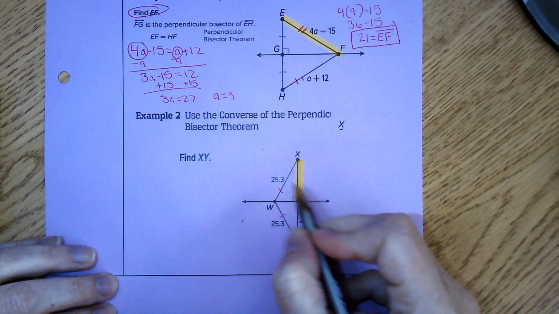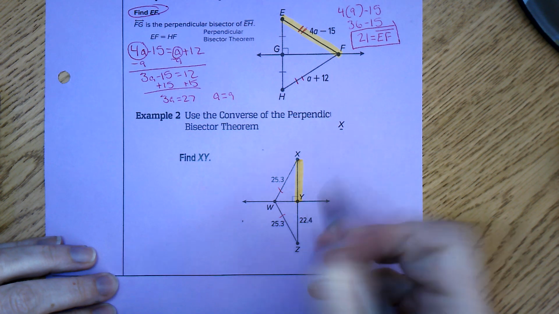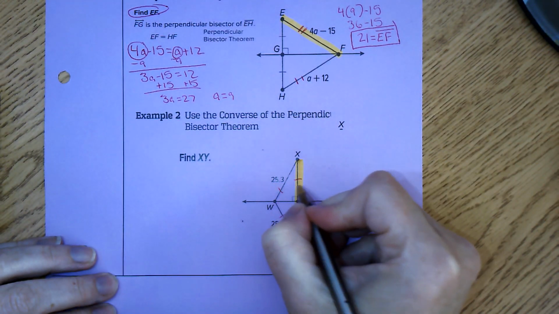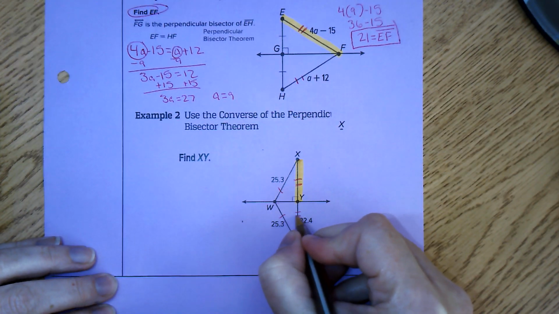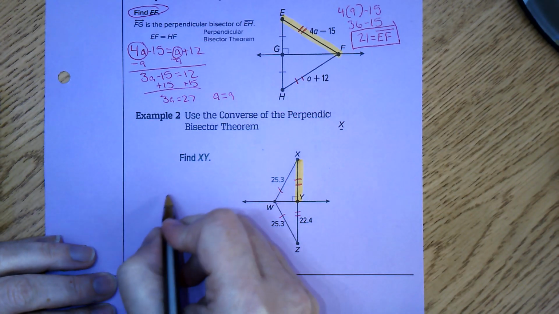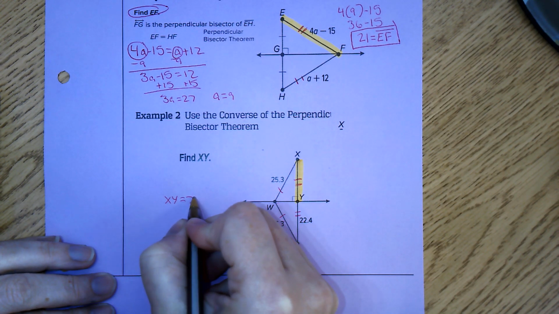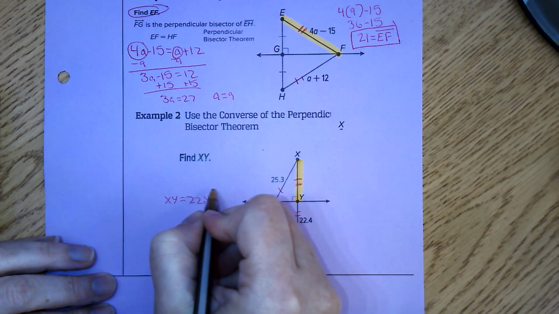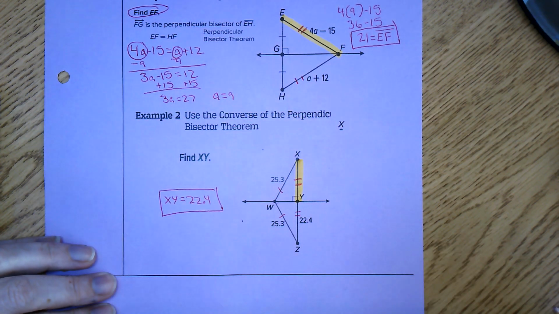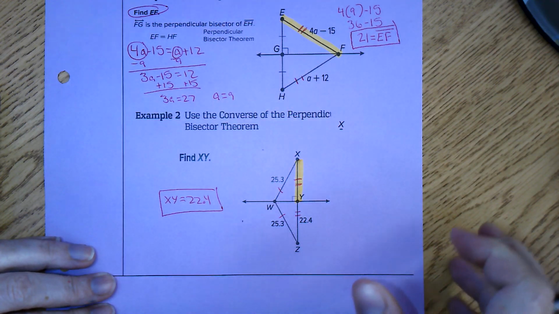So if this equals itself, those are congruent. These are both right angles. That means this side has to equal that side. And so XY must equal 22.4. No math required.